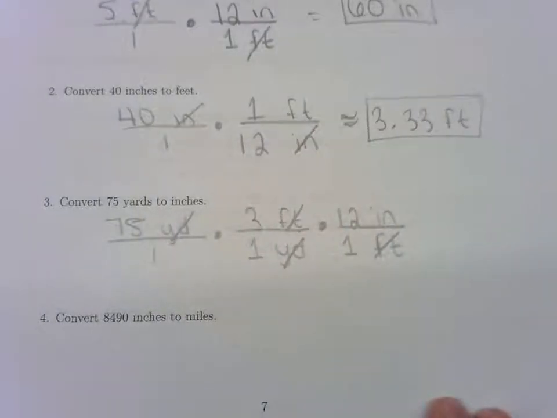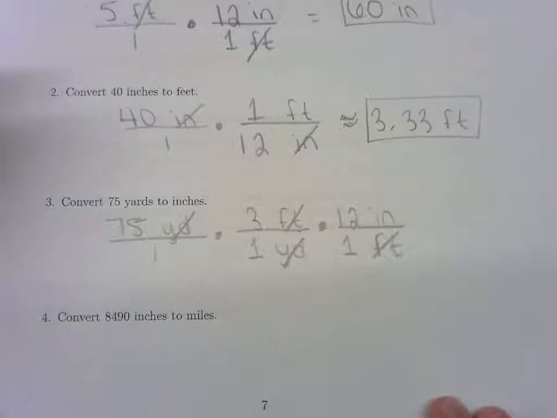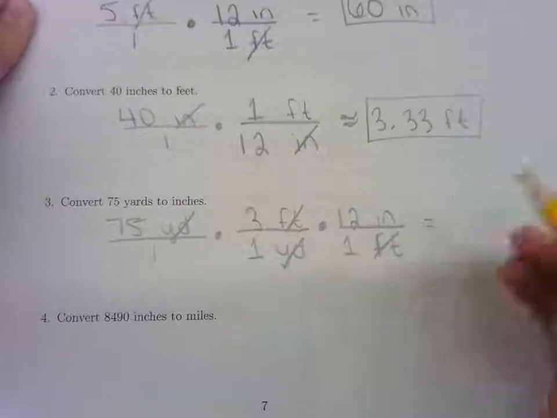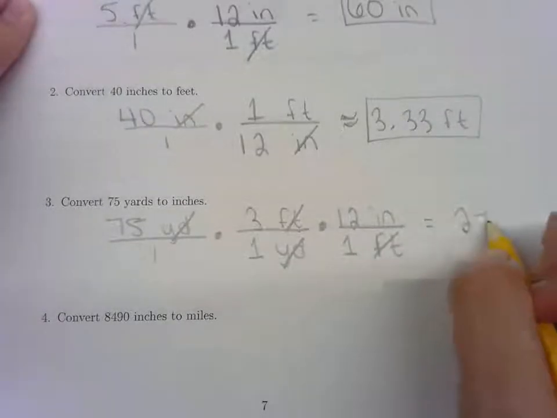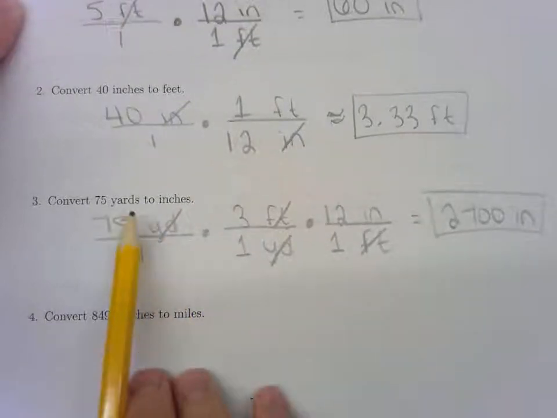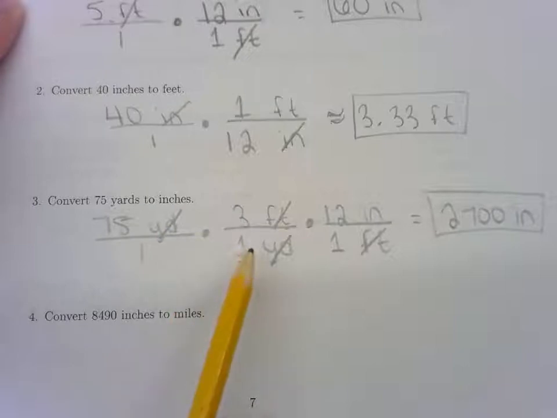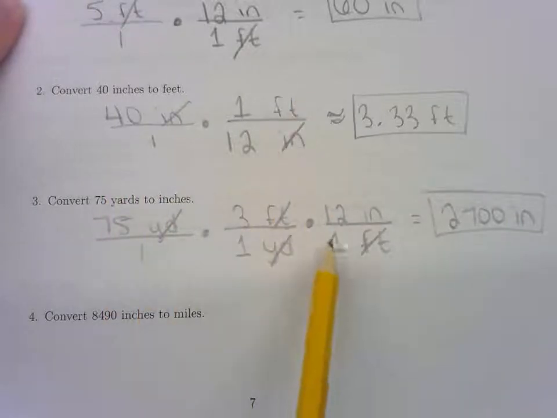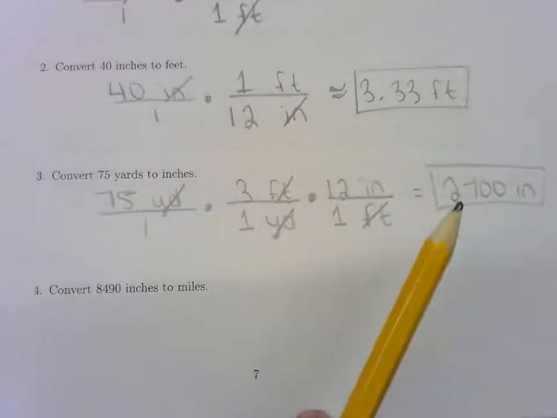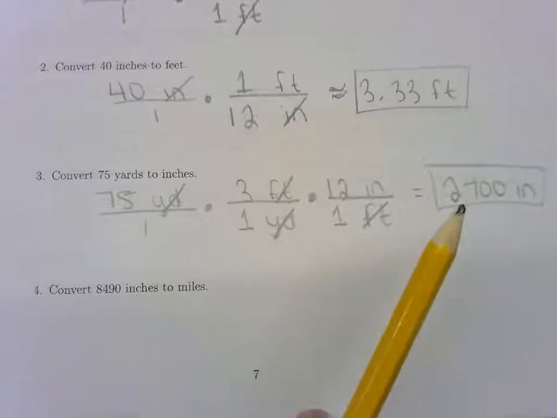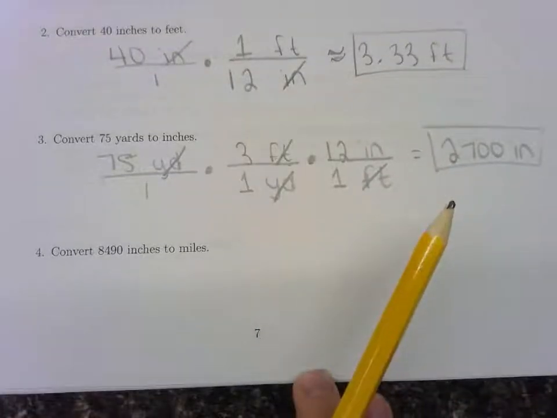Okay, so we would multiply 75 times 3 times 12, which is 2,700 inches. You could have just done 75 yards times 36 inches over 1 yard. That would have been fine too. I just wanted to show you that sometimes you can use more than 1 unit fraction, which the next one will have to do. Bottom of page 7, it says convert 8,490 inches to miles.